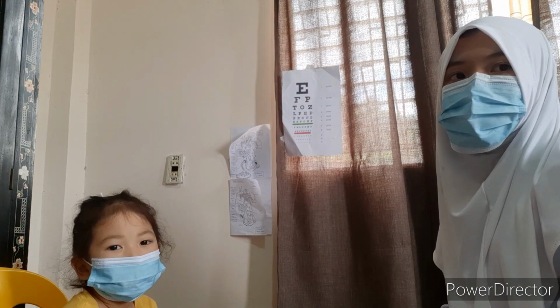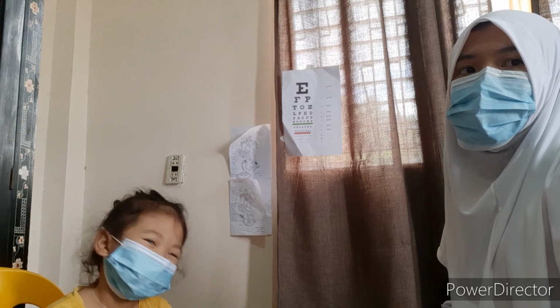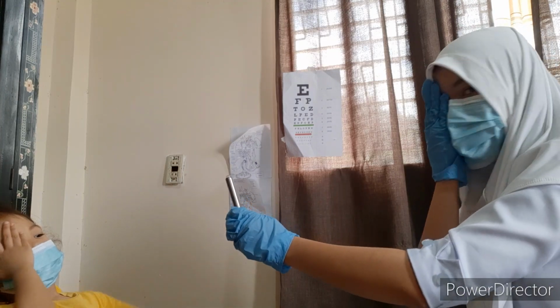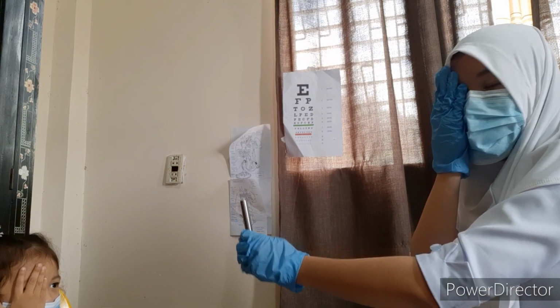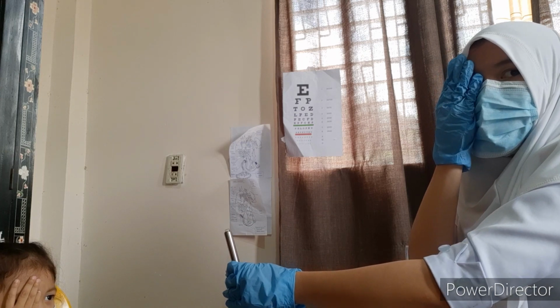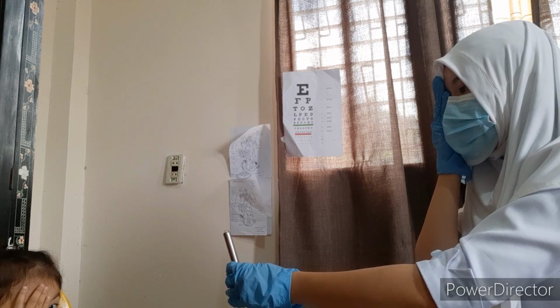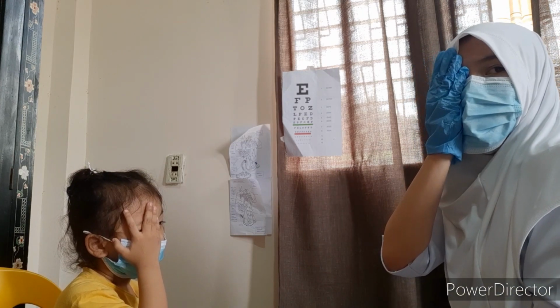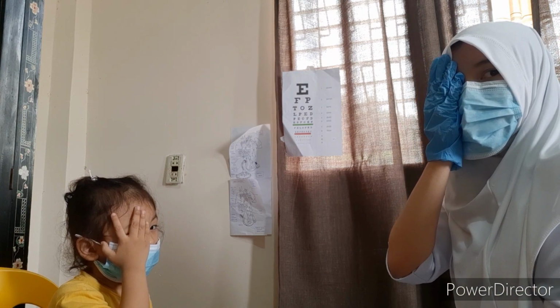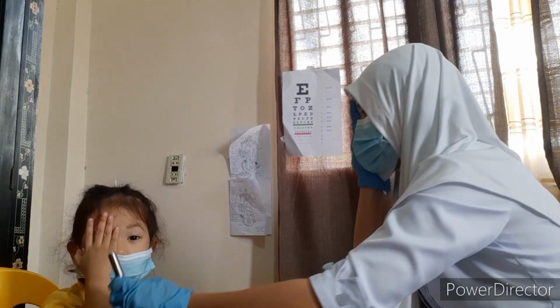Then have the client cover one eye and look directly ahead. And then extend and move your right arm in from the client's right periphery.